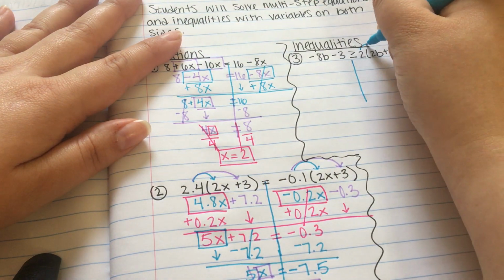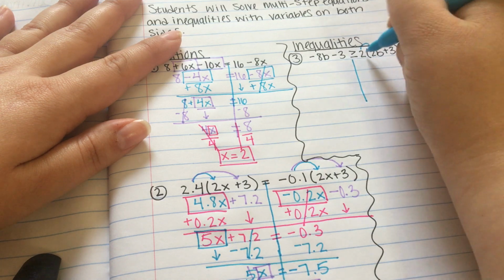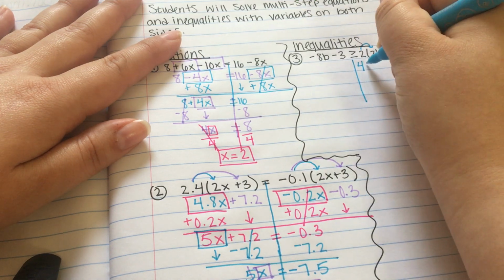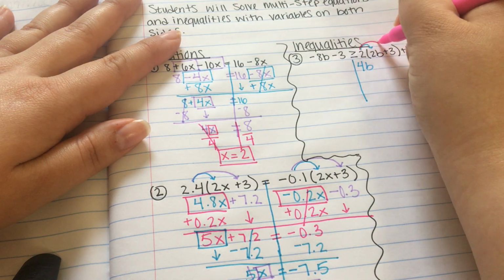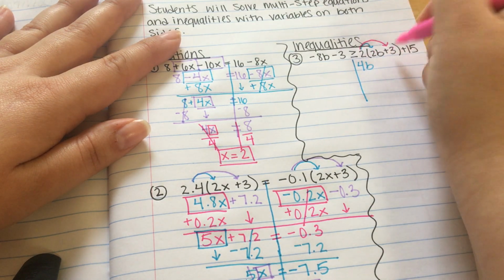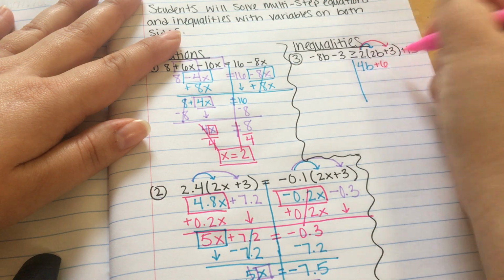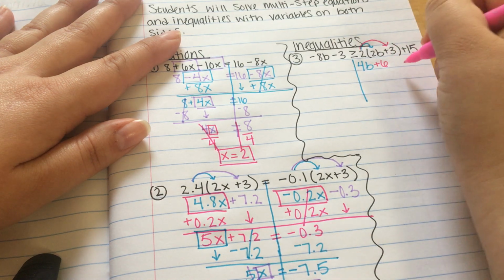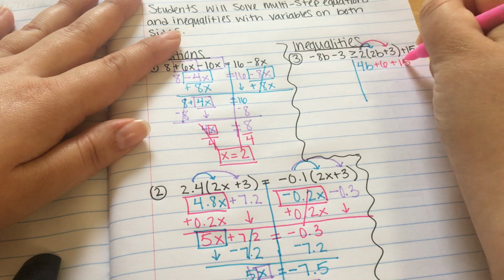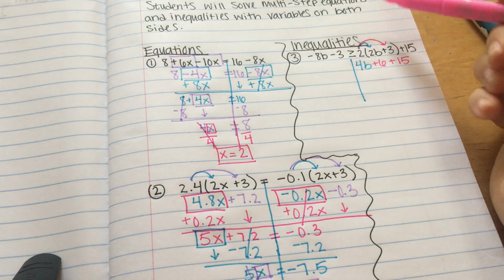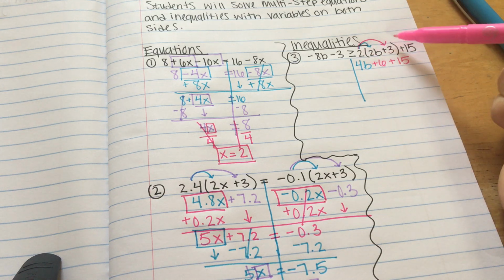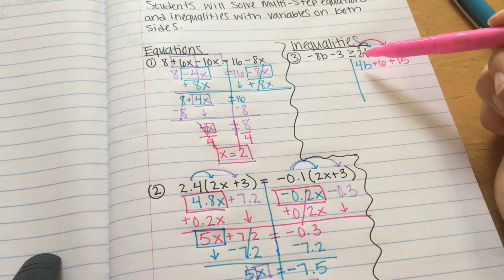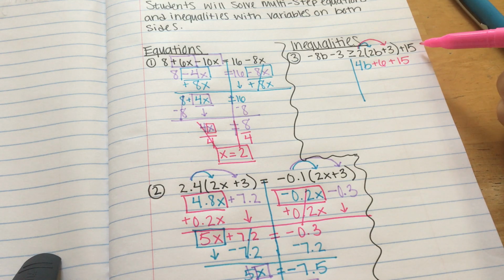So I need to distribute 2 times 2b. 2 times 2b is going to give me 4b. And then I need to distribute 2 times 3. So 2 times 3 is plus 6. And I'm going to bring down the plus 15. Okay, I see on a lot of people's papers where they try to bring down this 2. You've already multiplied this 2 out, so you don't need to do anything with it. It's done, okay? But we haven't done anything with the 15 yet, and that's why we bring it down.